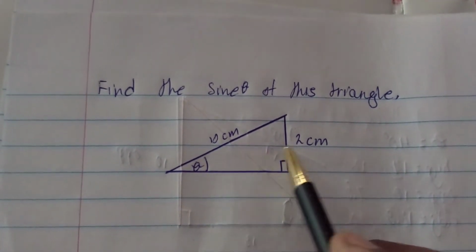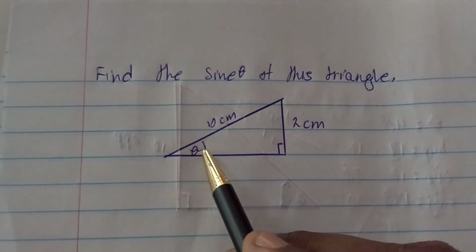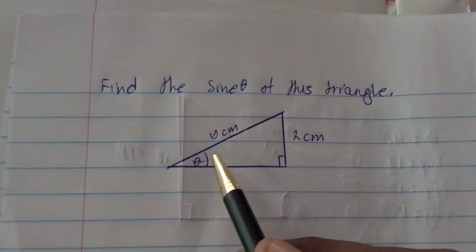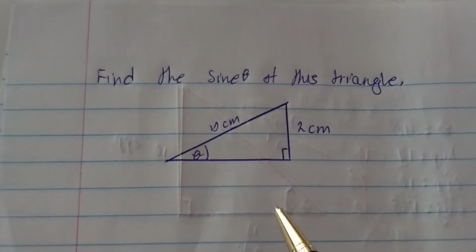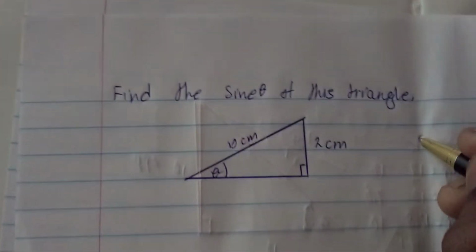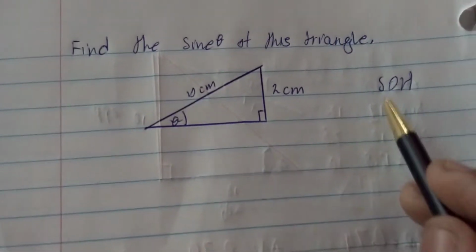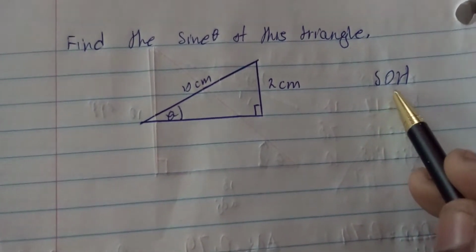Directly opposite to theta is 2 centimeters, and directly opposite the right angle is the hypotenuse. And we know from our acronym that sine is the opposite over the hypotenuse.